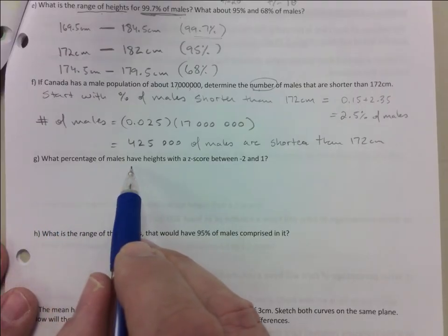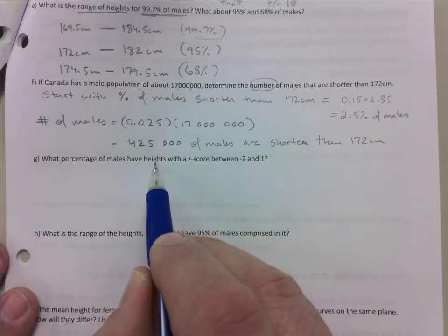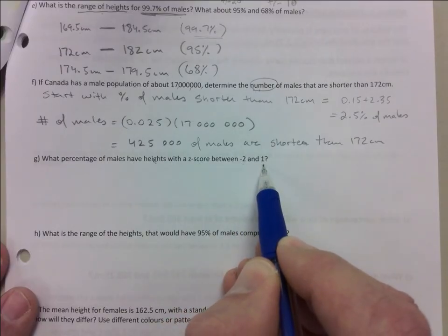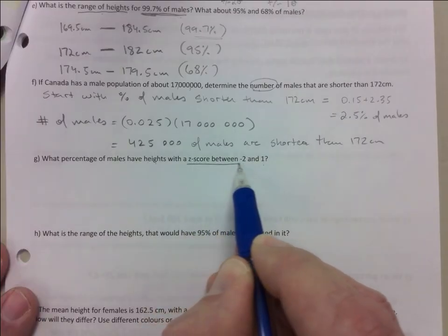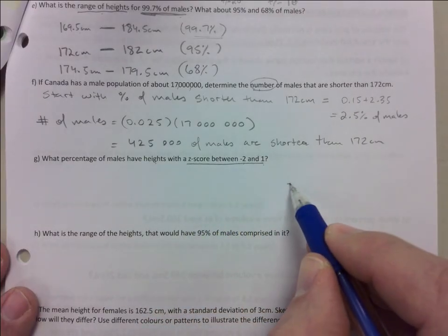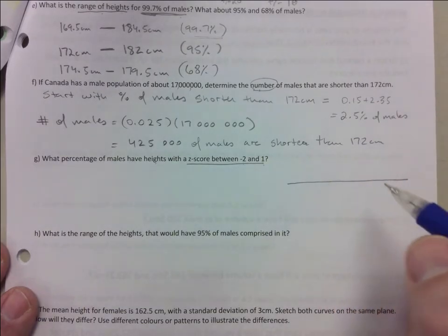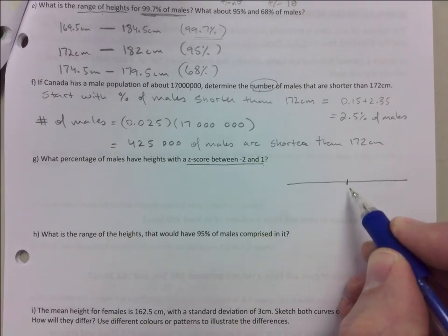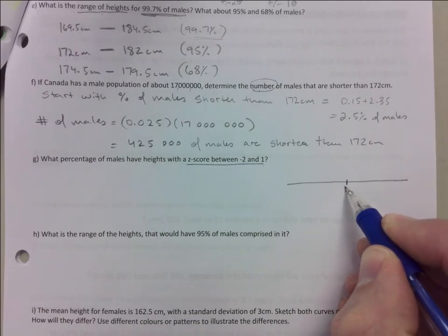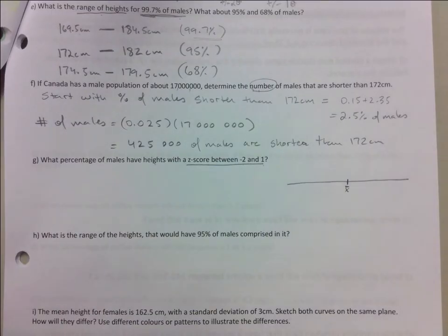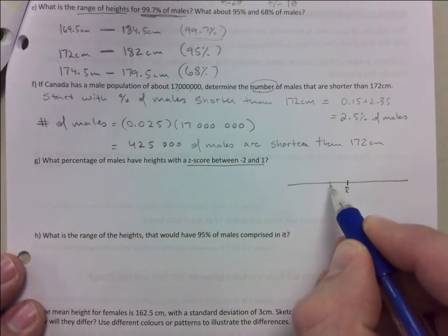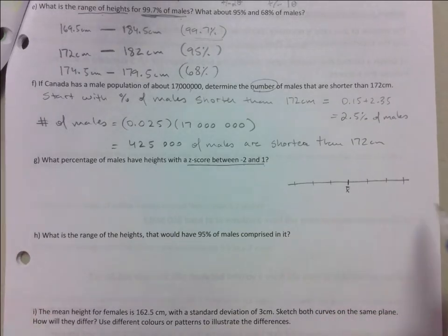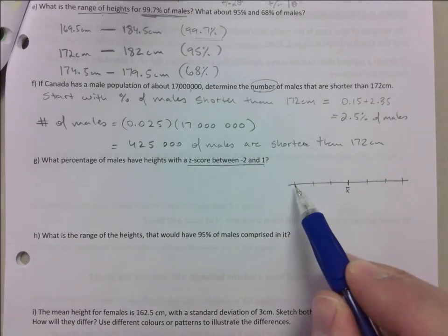What percentage of males have heights with a z-score between -2 and 1? I want to explain this one. Please draw a little bell curve here. And this is what I do a lot. I go with the middle. This is my mean, right? X bar or mu, whatever you want. 3 this way, and I go 3 that way. That's what a bell curve normally has. It has the mean and then 3 to either side.